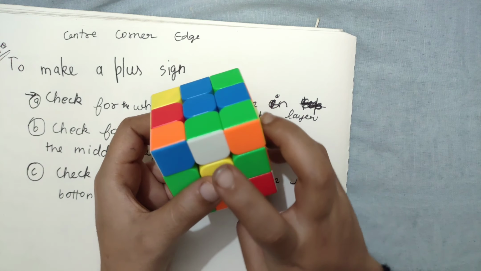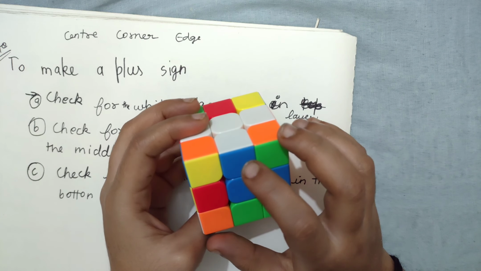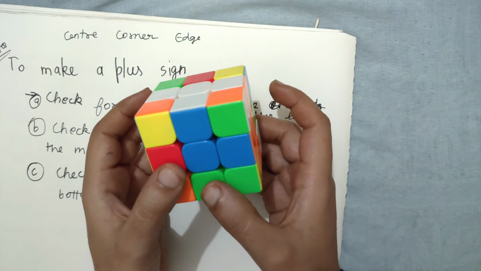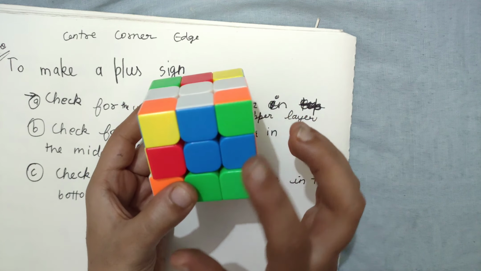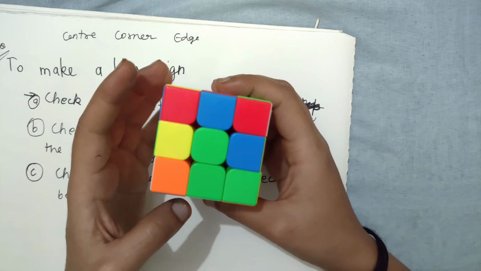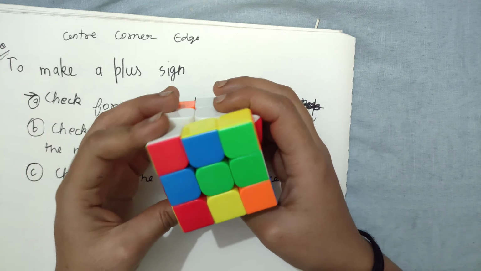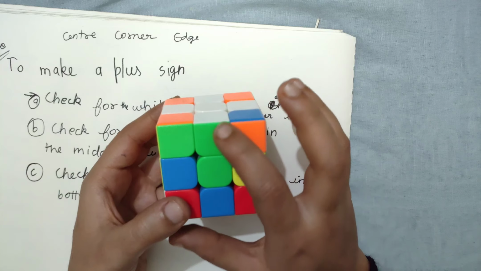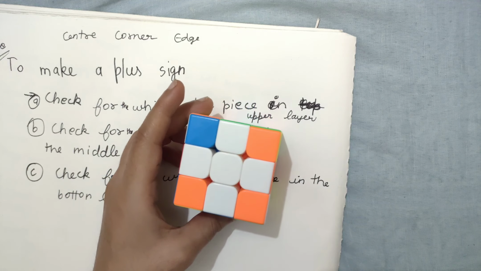Here we got our white green edge piece, and here we have the blue white edge piece. Now we are going to do the similar thing. Rotate it until you find the green center. It is the red center, the blue center, the orange center, the green center. Then rotate the face to make it go to the top layer. Now you have made the plus sign and you have aligned all the centers correctly. Very good. That is the way to go. Let's learn the next move in the next class.